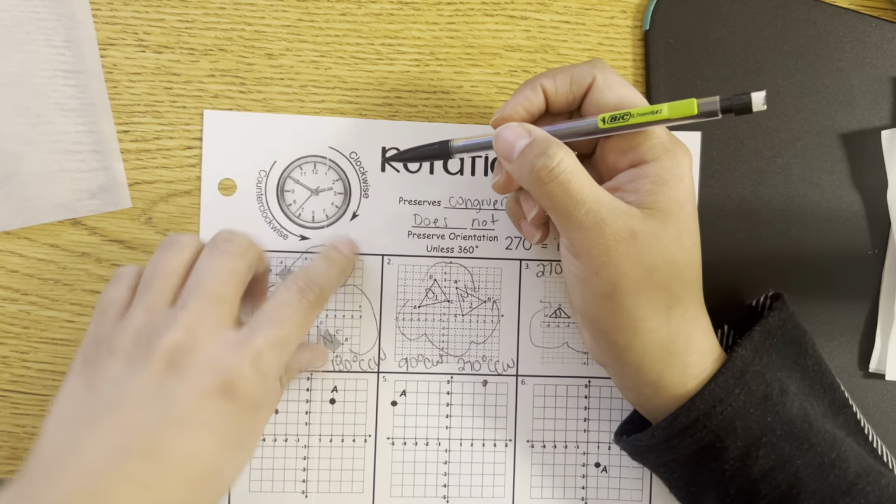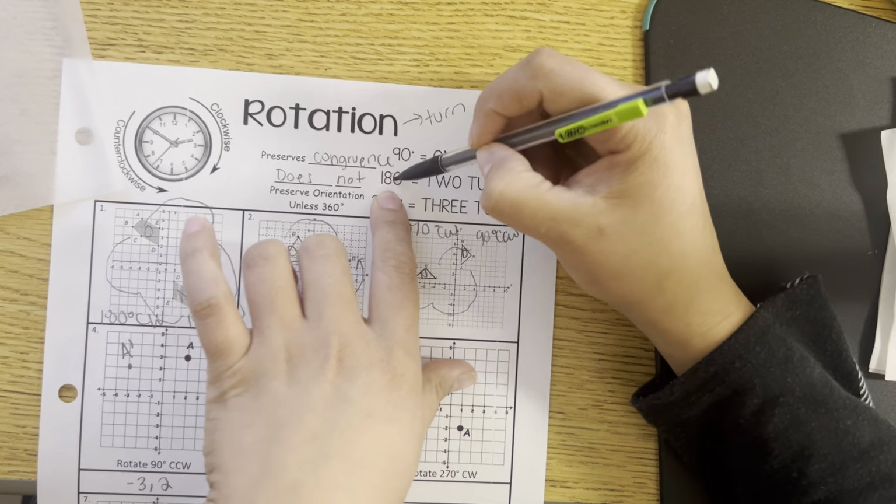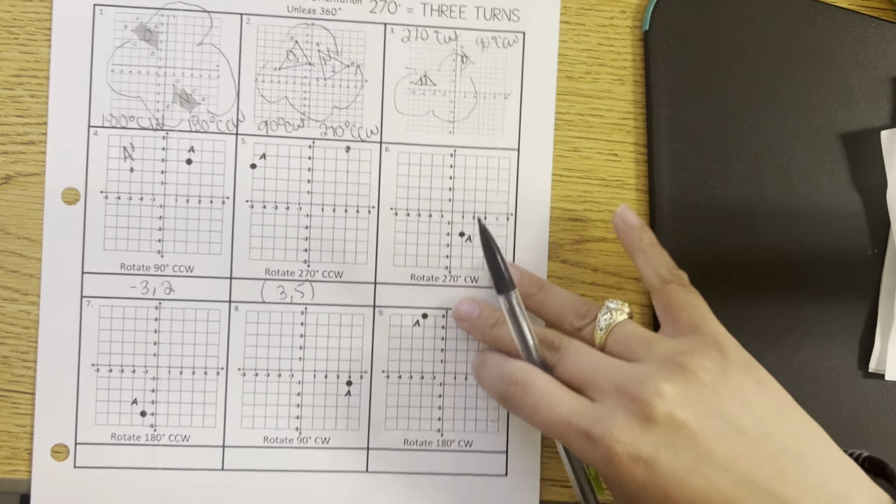So let's recap real quick before we get too far. Clockwise means to the right. Counterclockwise means to the left. 90 degrees is 1 turn. 180 is 2 turns. And 270 is 3 turns. So let's do that again.